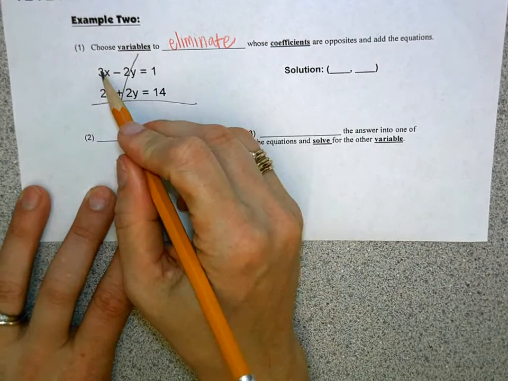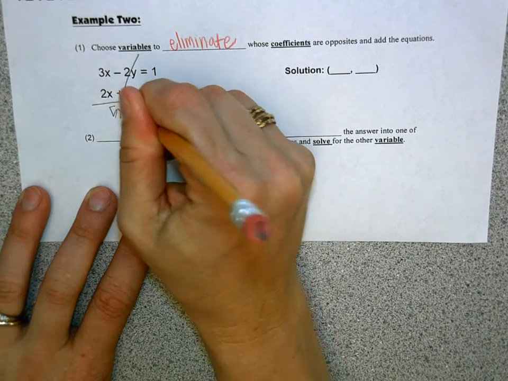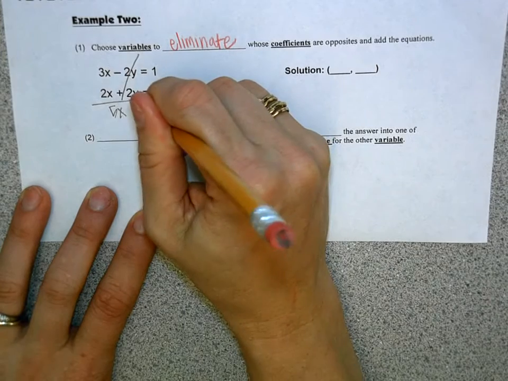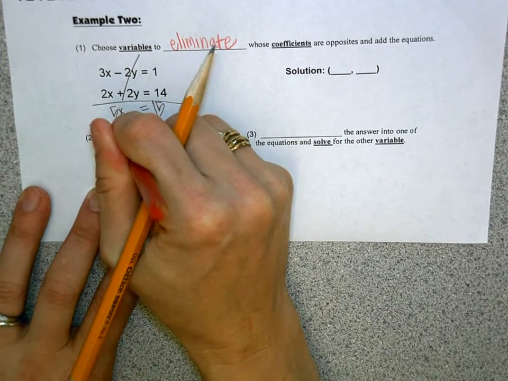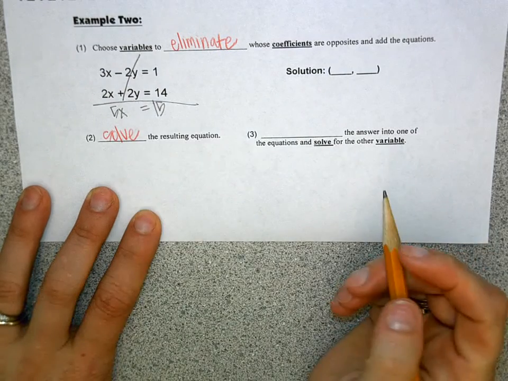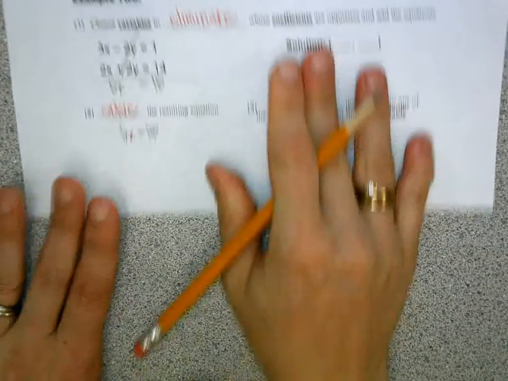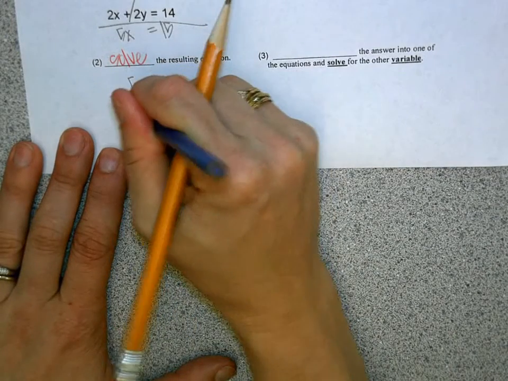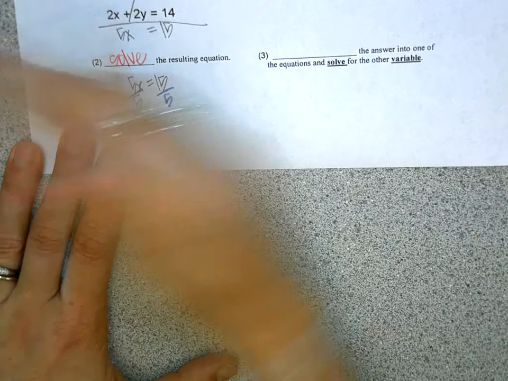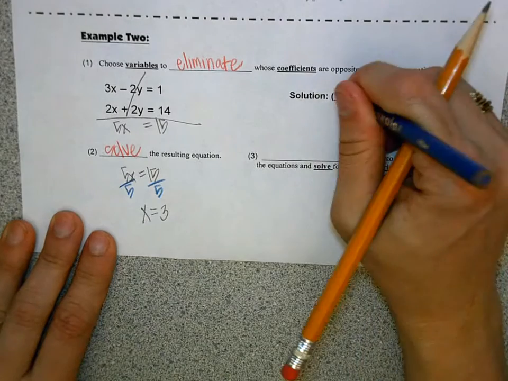Okay? 2x plus 3x gives you what? 5x is equal to 1 and 14 is 15. So now we're going to solve the resulting equation. Okay, so if we have 5x equals 15, how can I solve for x? Divide both sides by 5. Okay. Divide both sides by 5, we get x equals 3. So the first part of my answer is 3.